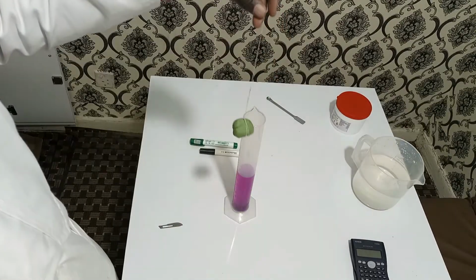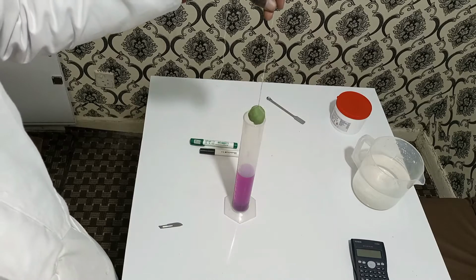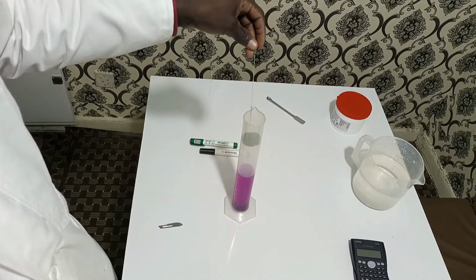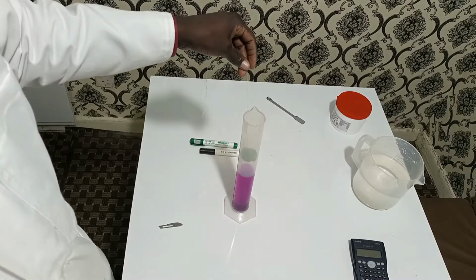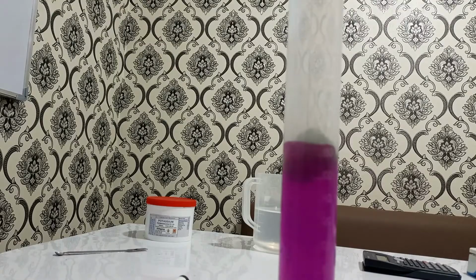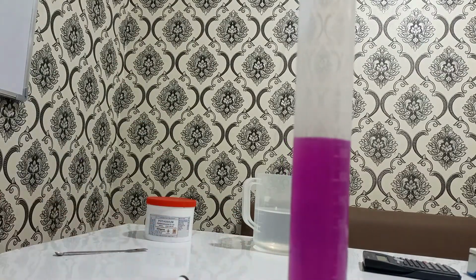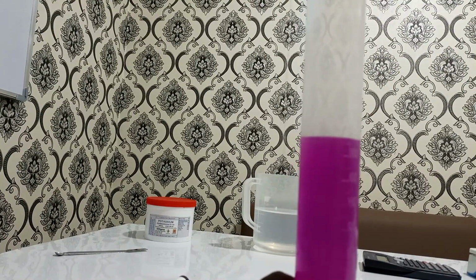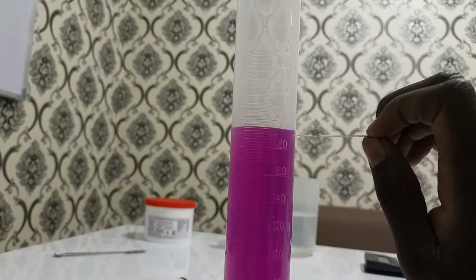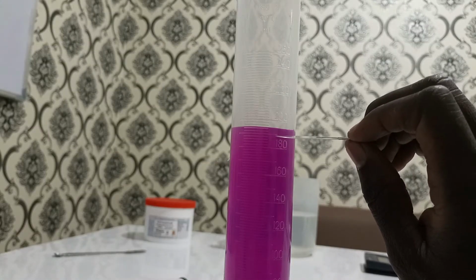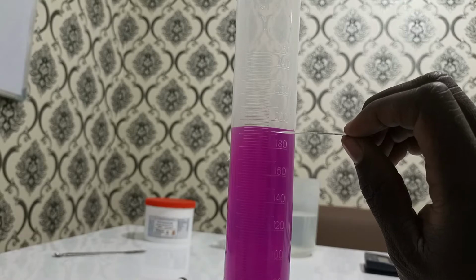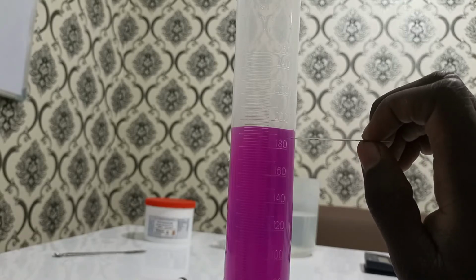After doing that, we are going to carefully lower the solid, and you can see there is a rise in volume. That is what we need to take. So we need to take the measurement of the volume that has risen. So this is 190, 192, 194. So the reading is 194.